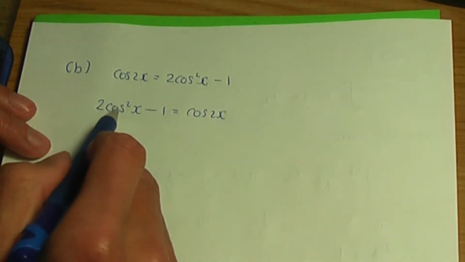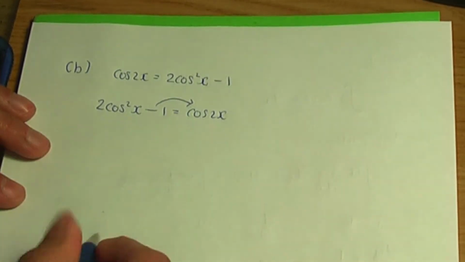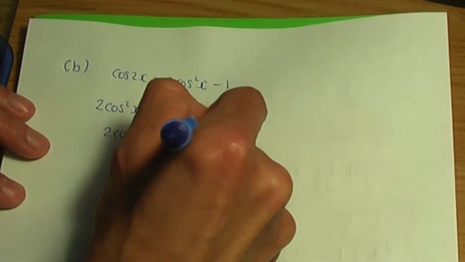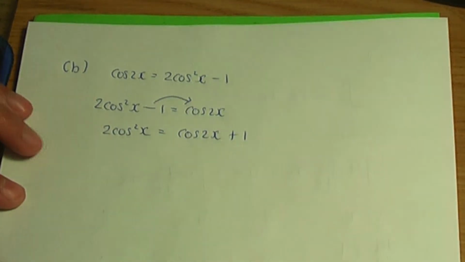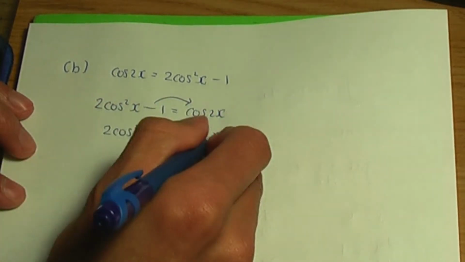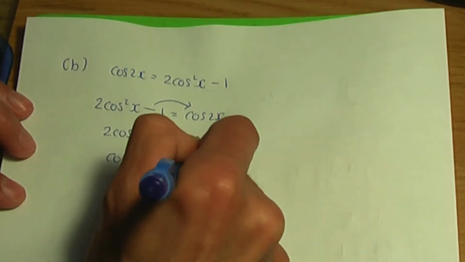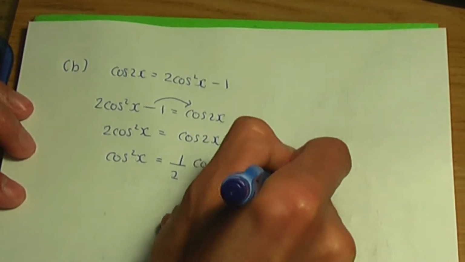And as I said, if I rearrange for cos squared x, first taking the minus 1 to the right will give me 2 cos squared x, and that being cos 2x plus 1. And if I divide both sides by 2, I'm going to have cos squared x, and that is half cos 2x plus half.